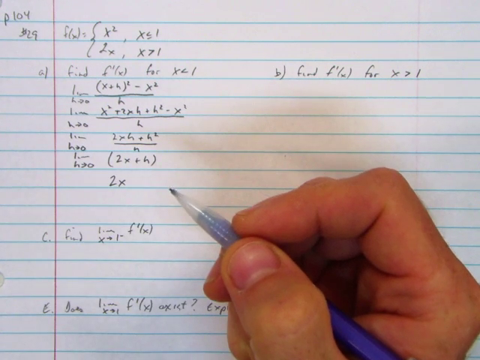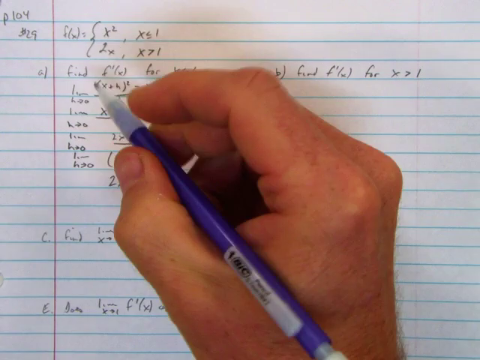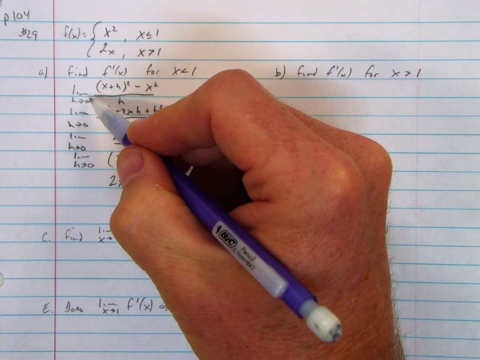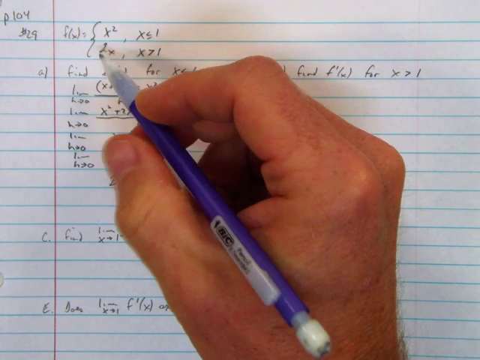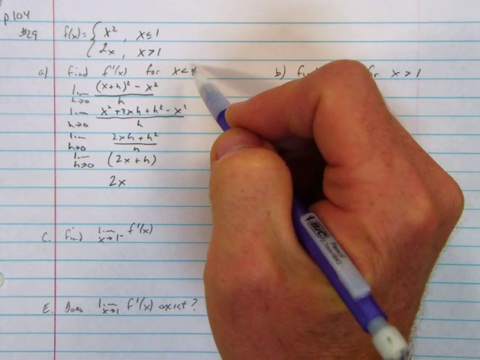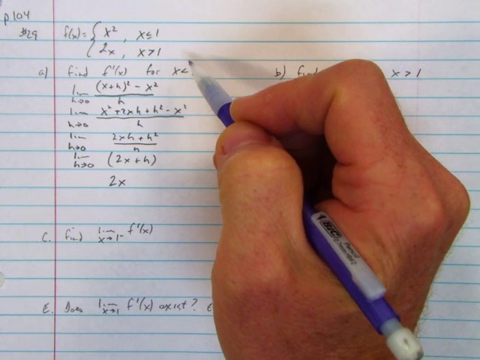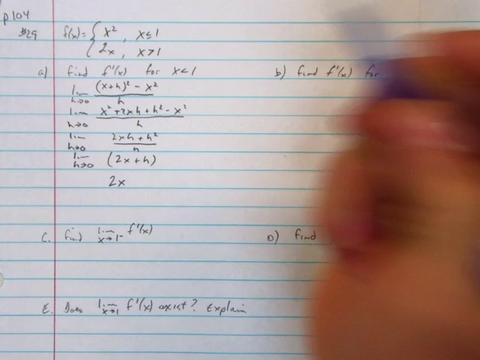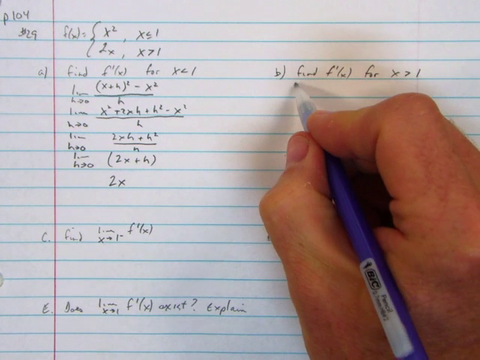And we've done this problem before. We are not coming in from one particular side because we're finding the general derivative of x squared for all values of x less than 1. And since there's only one equation that works there, that's all you're doing.